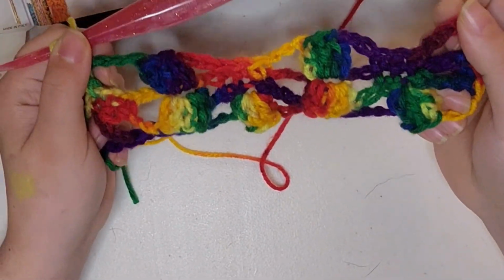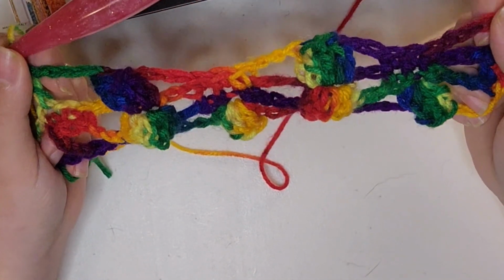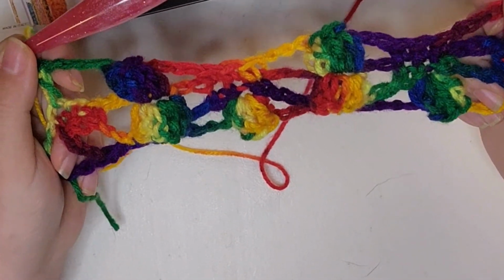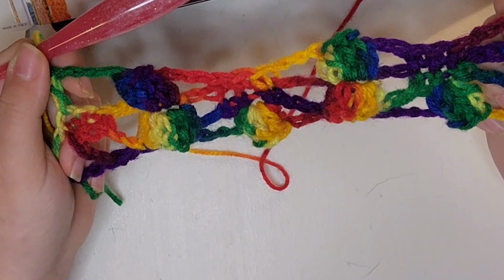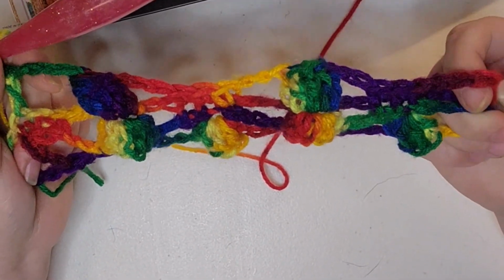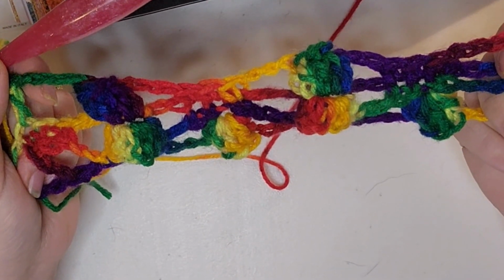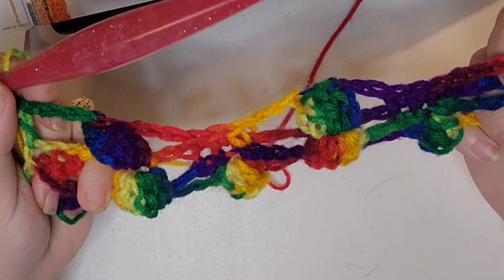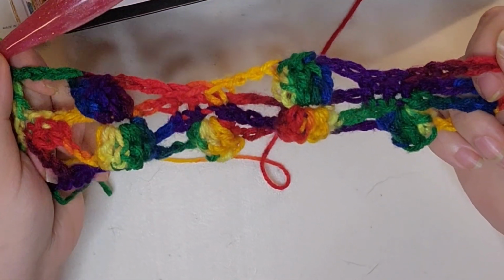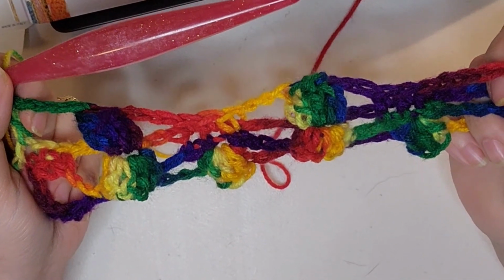It's actually pretty easy once you get the hang of it and you stop doubting everything that you've ever known in life. Like I said, this yarn is always pretty, but I think it would be more impactful if you had a solid color.